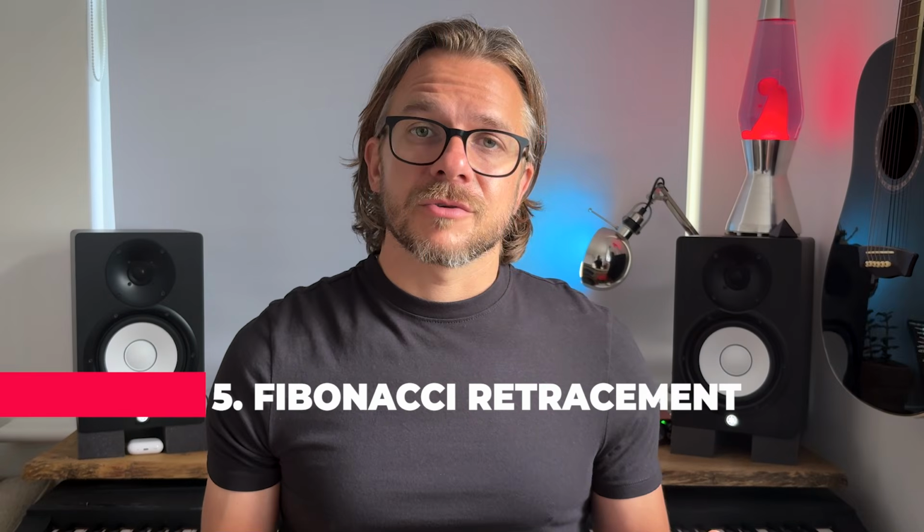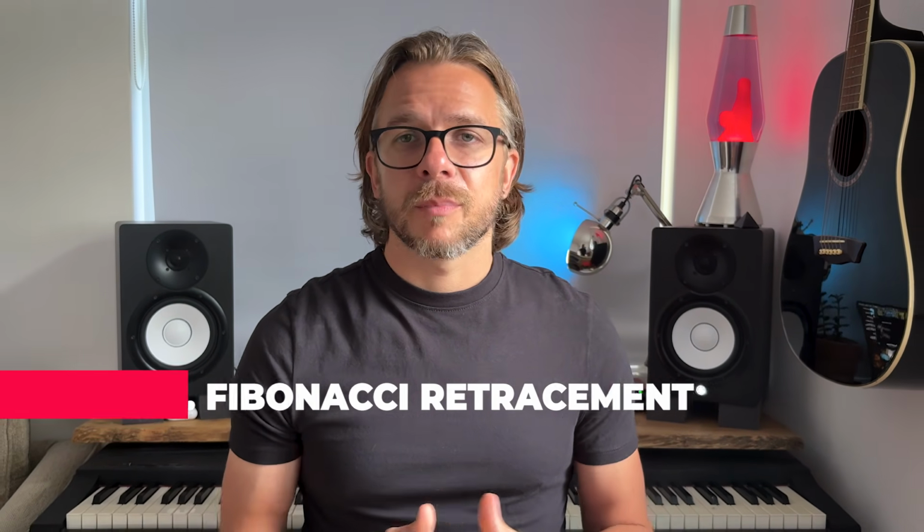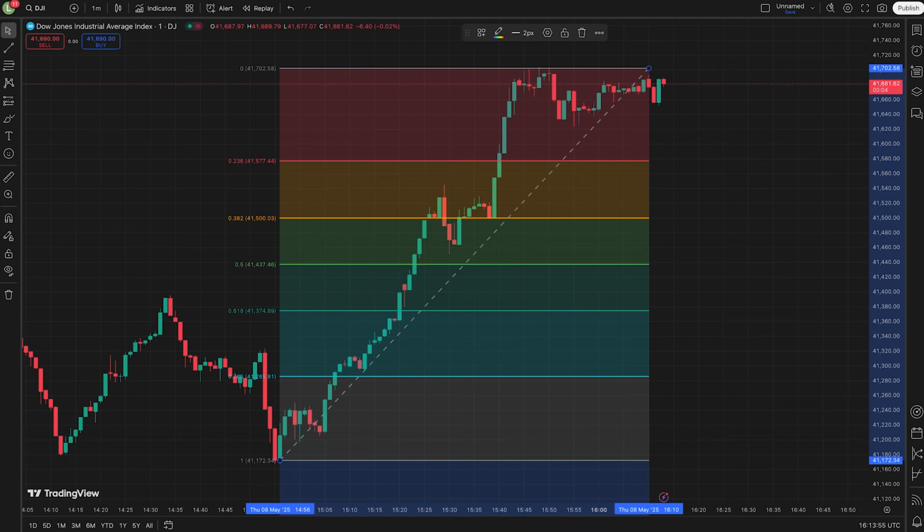The Fibonacci Retracement is a tool that helps to spot potential areas where the price might pull back to before continuing with the trend. It works by plotting horizontal lines on the chart starting from a chosen point, and these lines are percentages based on the Fibonacci sequence, which is a naturally occurring sequence that we see in maths and in nature, and it's widely believed that markets often move in these similar patterns.